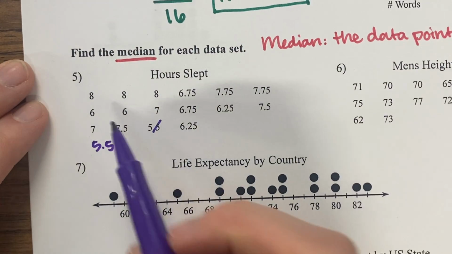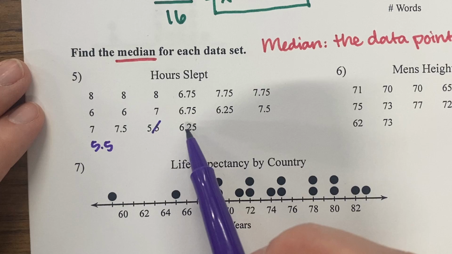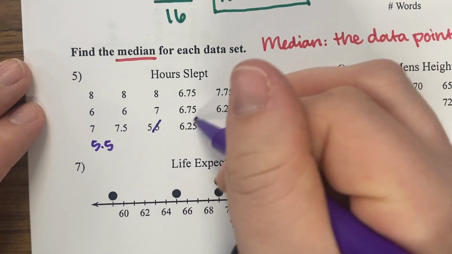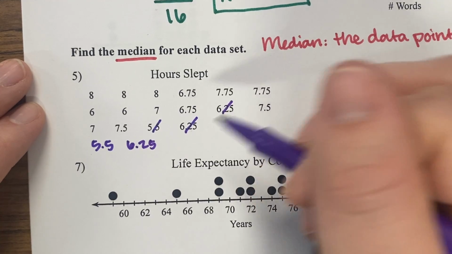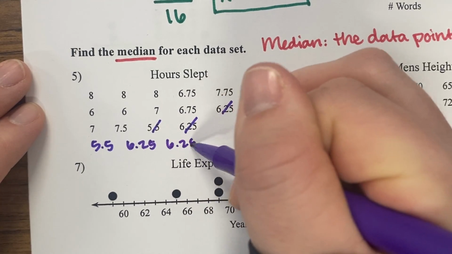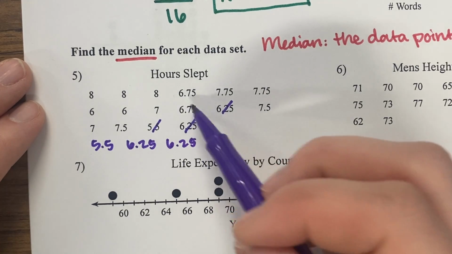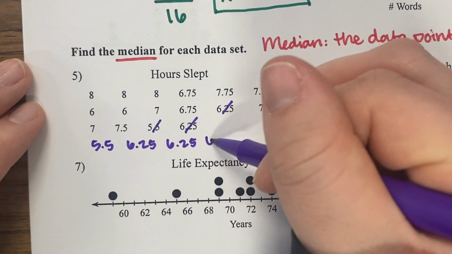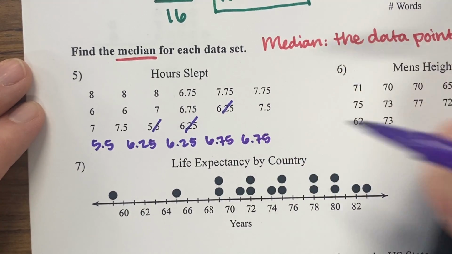5.5. Okay, then I'm going to have next, let's see, 6.25. I have 2 of those, so 6.25 and 6.25. Okay, then I have 2 6.75s. 6.75.